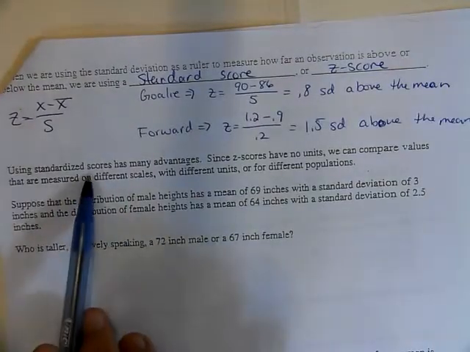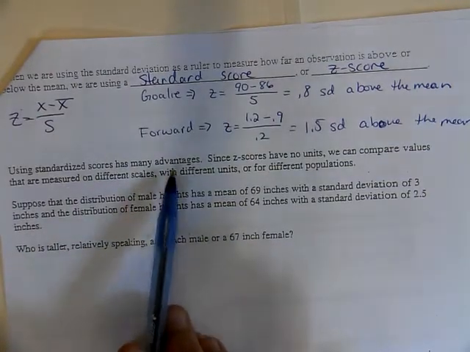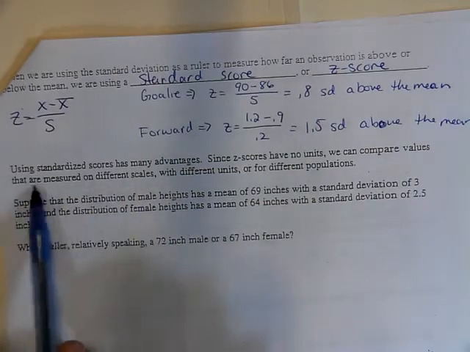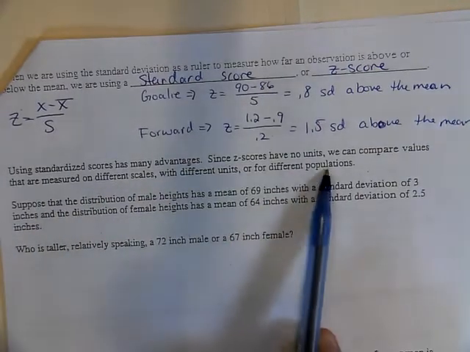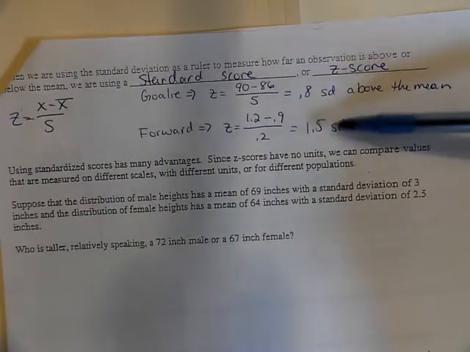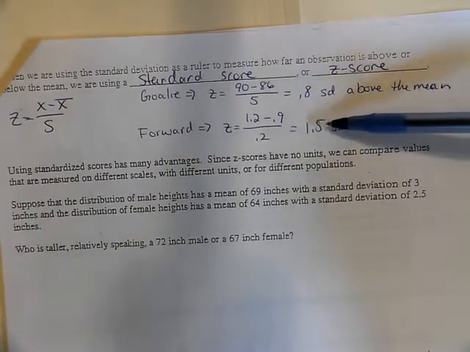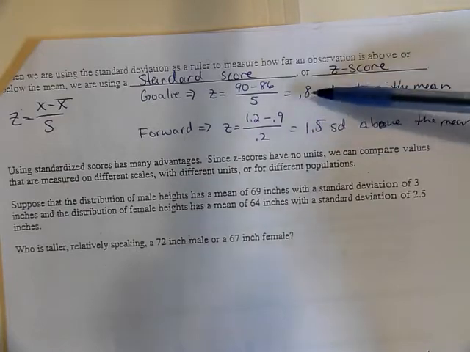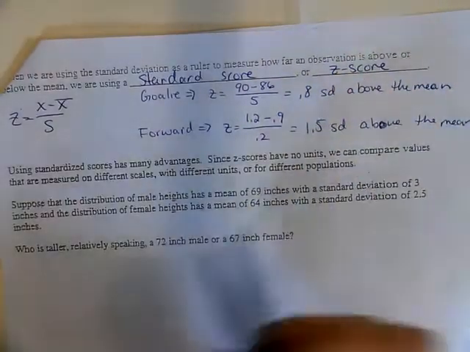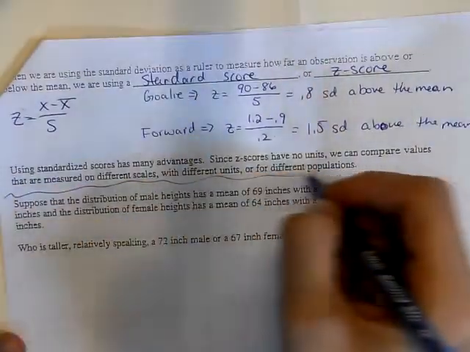Okay, so using standardized scores has different advantages. Since z-scores have no units, we can compare values that are measured on different scales with different units or different populations. So here, I'd probably want to pick the forward because he actually does better. His z-score is higher than the goalie's z-score. So you're comparing two different distributions. So the next thing is another example.